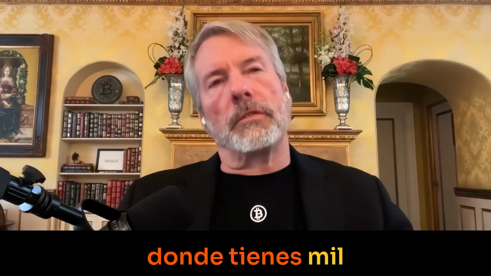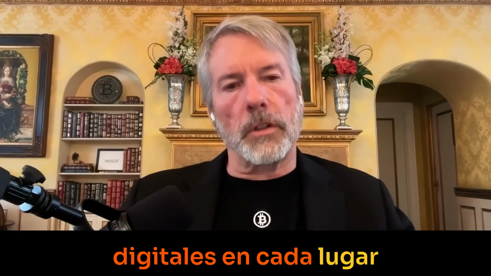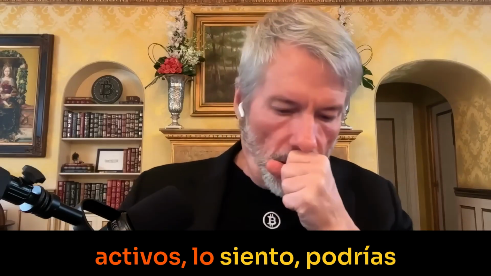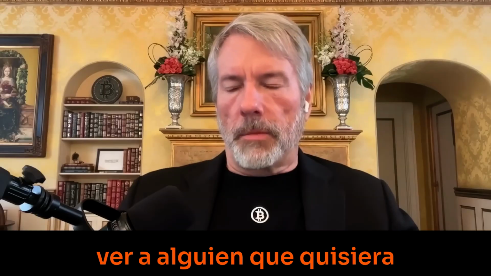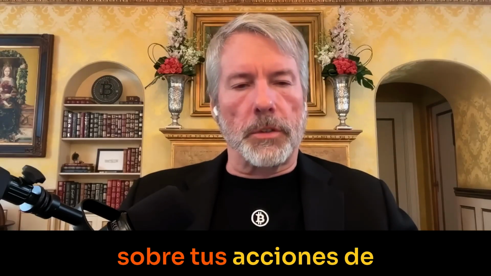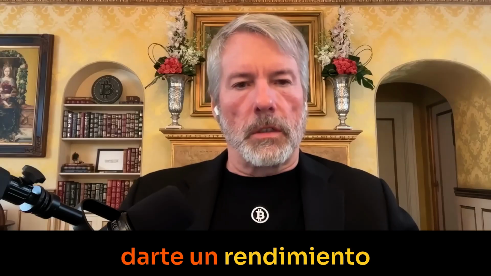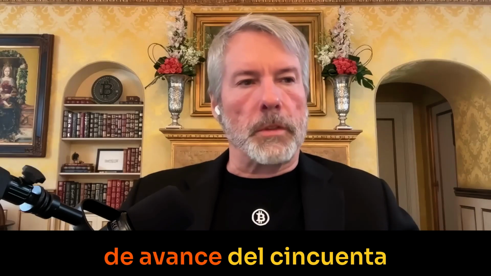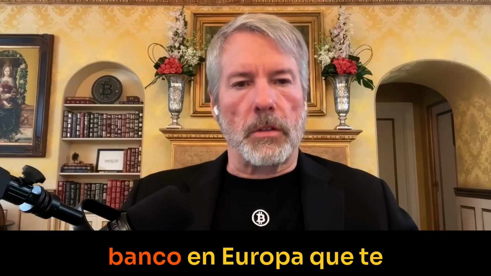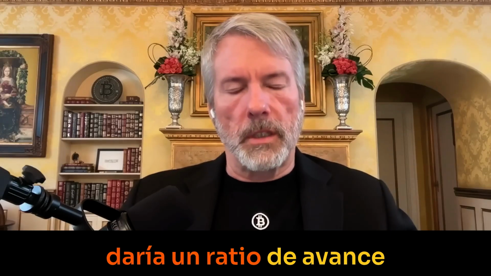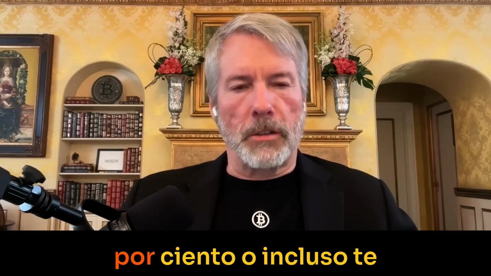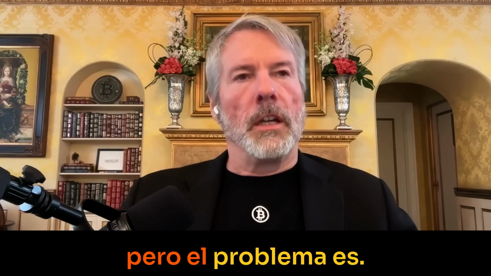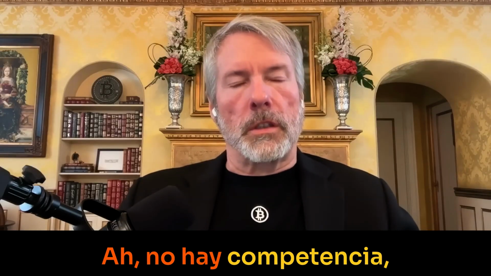So in a world where you had 1,500 digital exchanges in every place in the world, and they could all handle any of these assets, you might see someone that wanted to give you a credit line on your Apple stock, or give you a yield on it. Or maybe your bank will give you an advance ratio of 50%, but there's a bank in Europe that'll give you an advance ratio of 95%, or they'll actually give you a mortgage where you can top up with tokenized barrels of oil. You could have competition, but the problem is, there isn't competition.